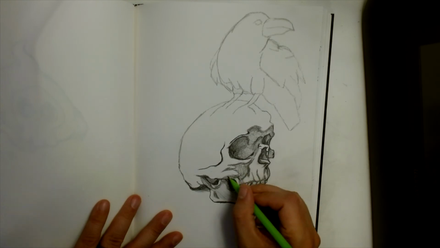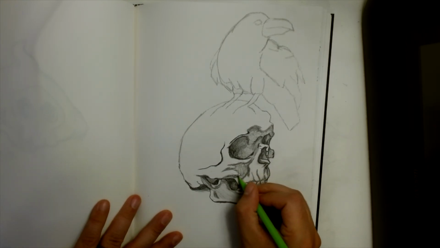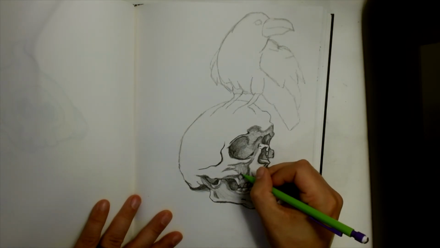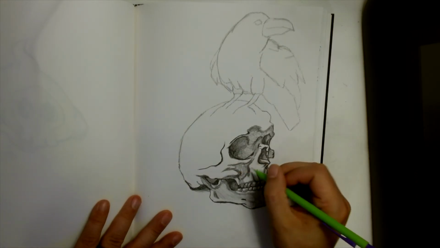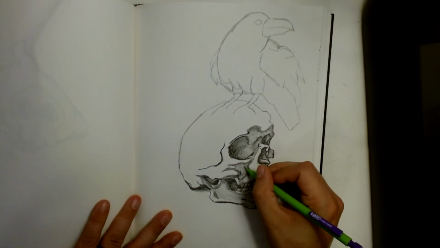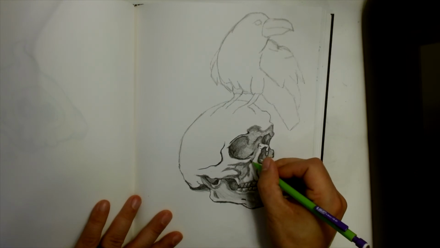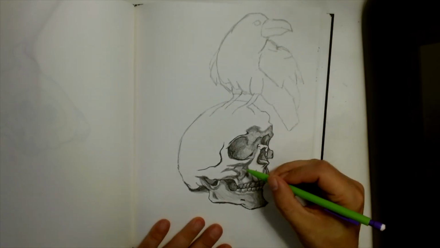But then what I want to do is come back to certain areas where the curve is actually happening and where the light is folding in. I want to darken those areas, again, to help bring out and sell what it is that we're doing.